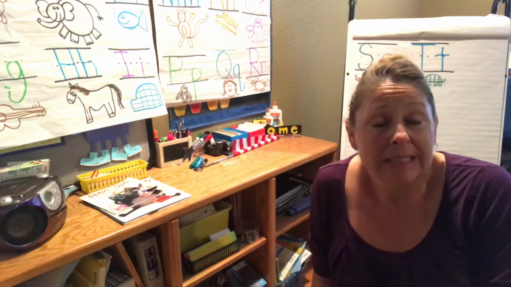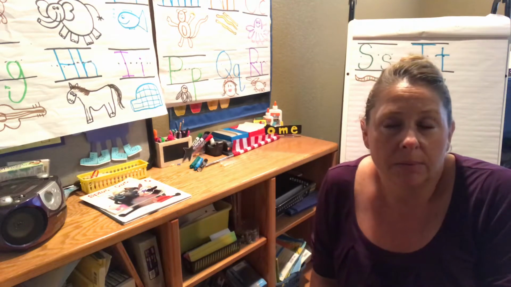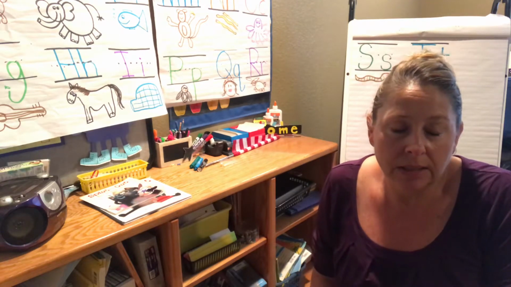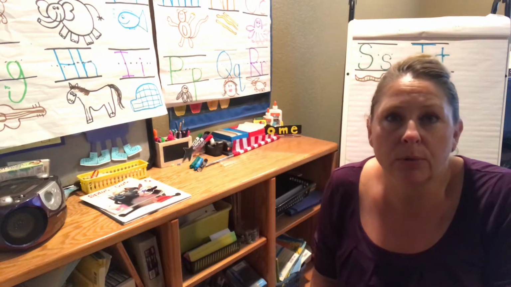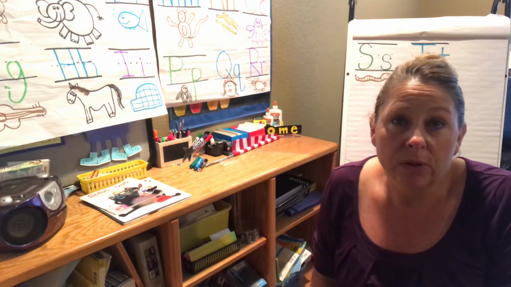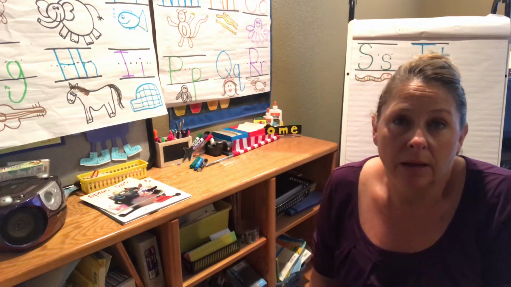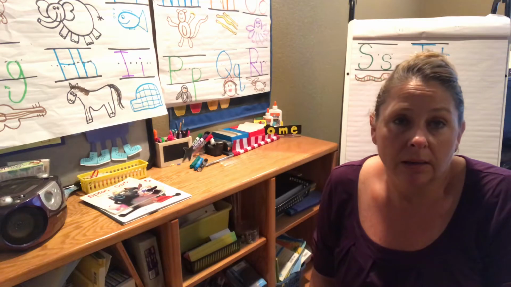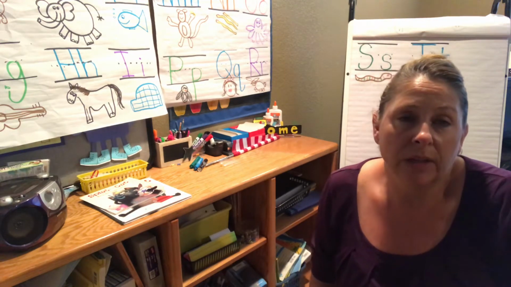Friends, happy Wednesday. Yesterday we made it through our alphabet up to the letter T, and so today is our Wednesday synchronous day. Today is the day we're going to review the last four letters that we have done and write them and match words to pictures for the letter sounds.